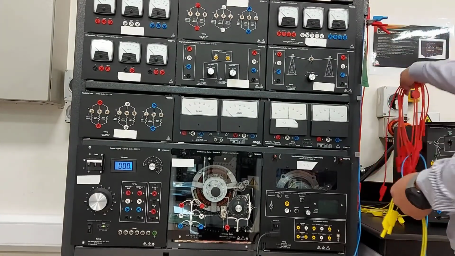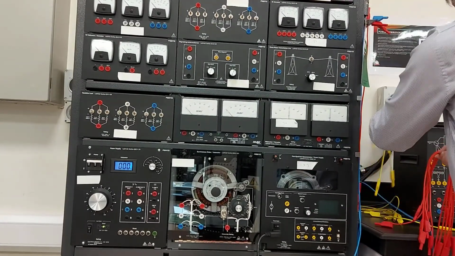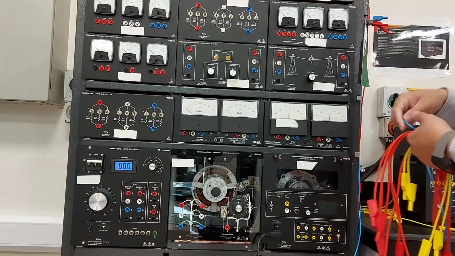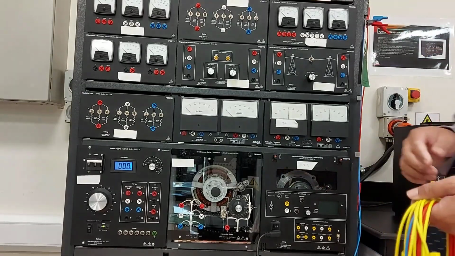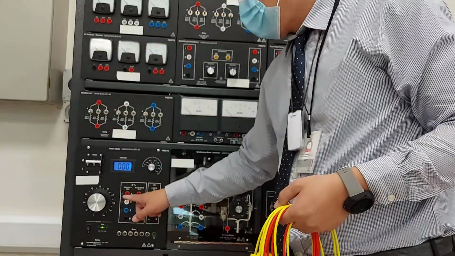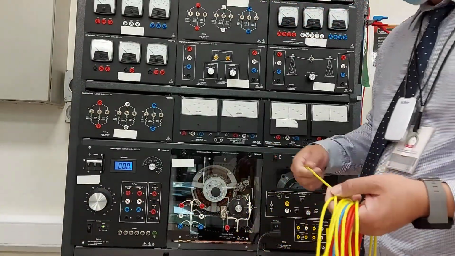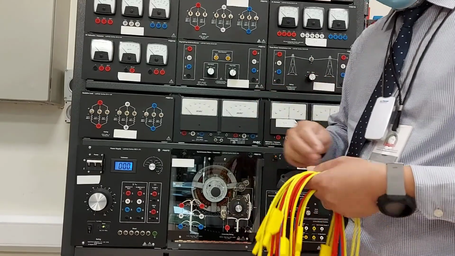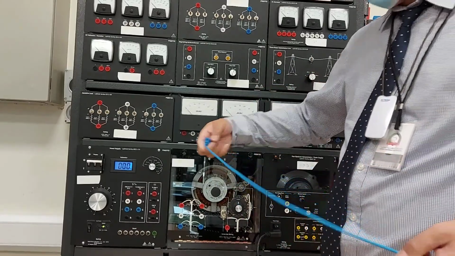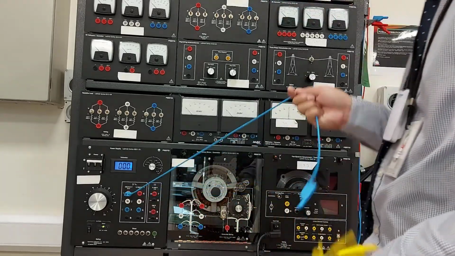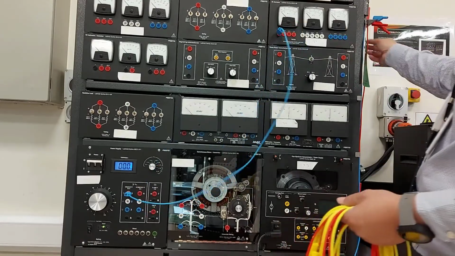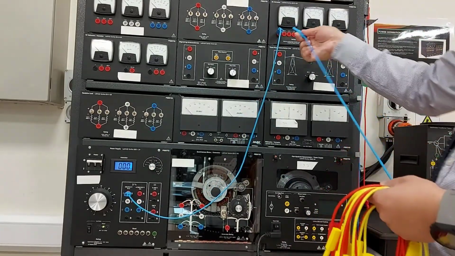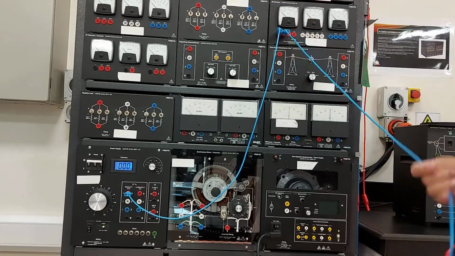Let's start connecting it. I'm going to use all the wires I need. First, you'll need the power supply terminals 1, 2, and 3. Connect number 1 to a current meter here, and use the 0.25 ampere range.